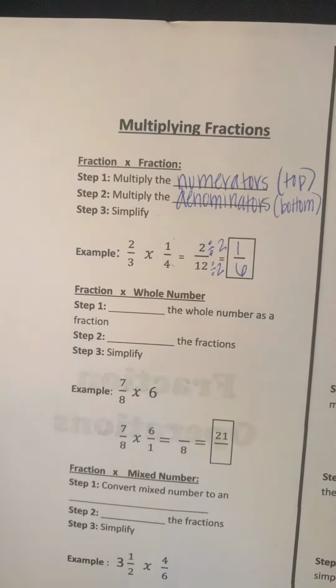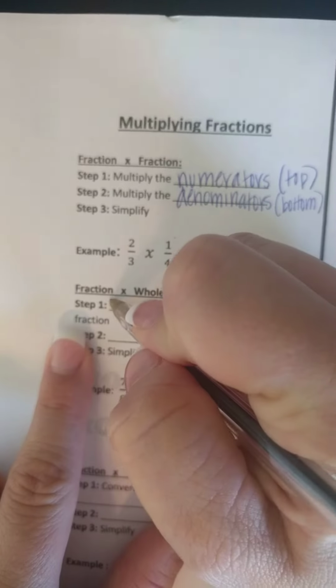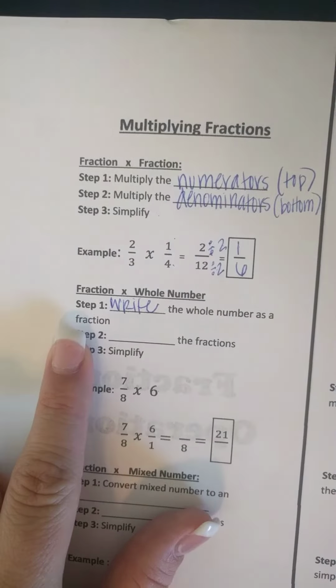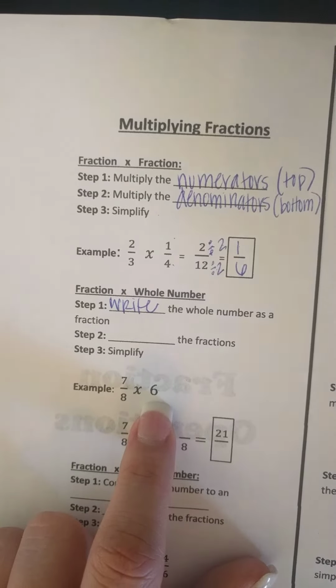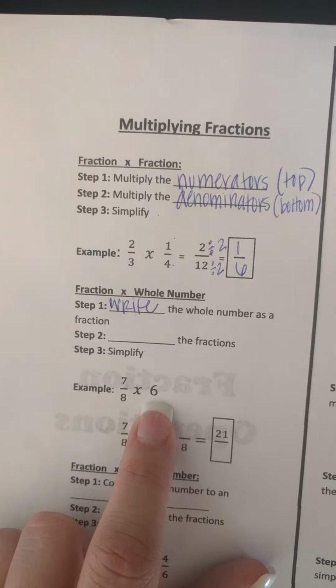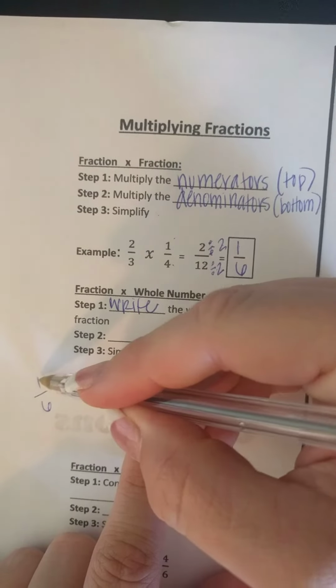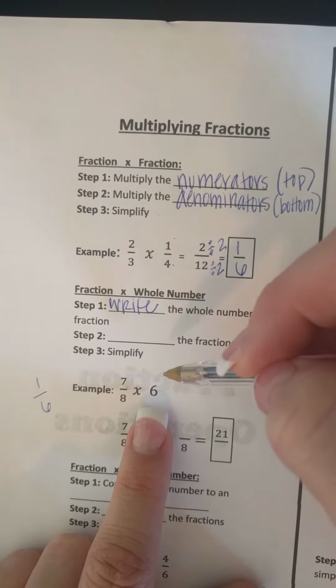Step 1, we need to write the whole number as a fraction. So look at 6. How do I write the whole number 6 as a fraction without changing its value? I've heard some people say, oh, we'll put a 1 over it. Well, 1/6, that's not the same thing as 6 wholes.